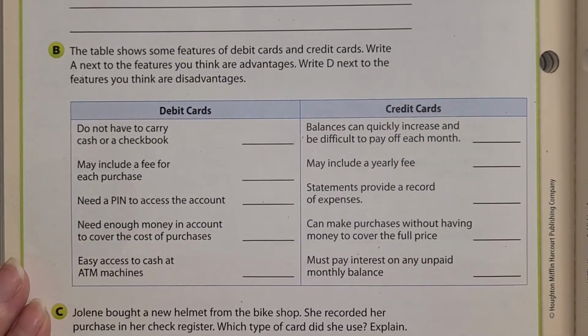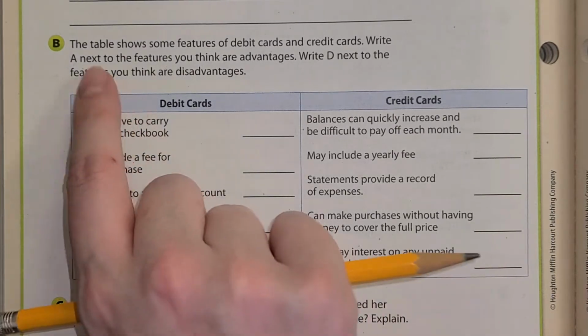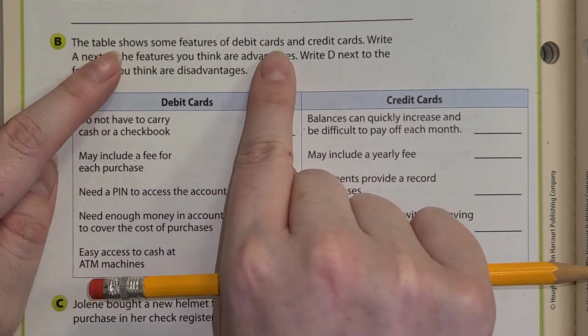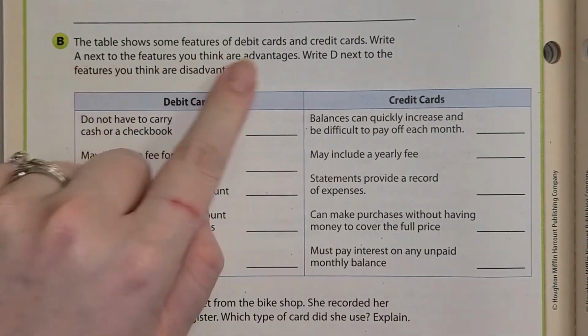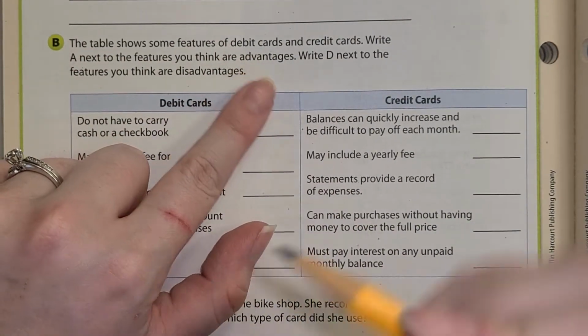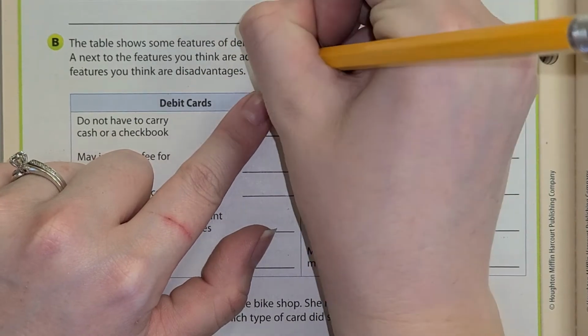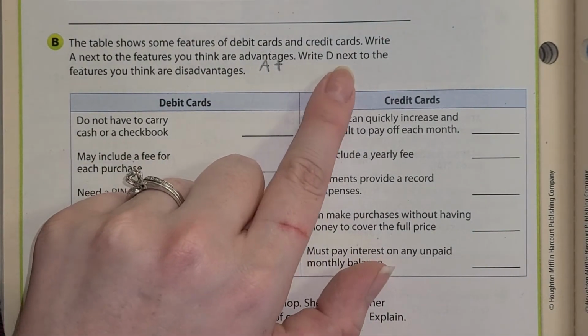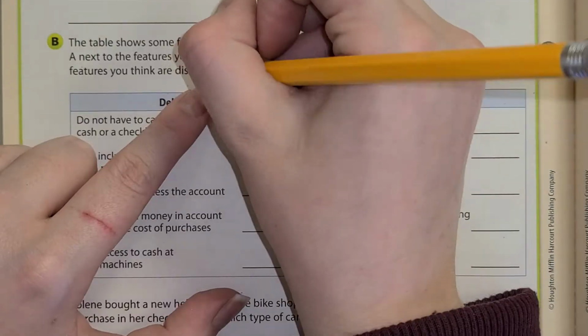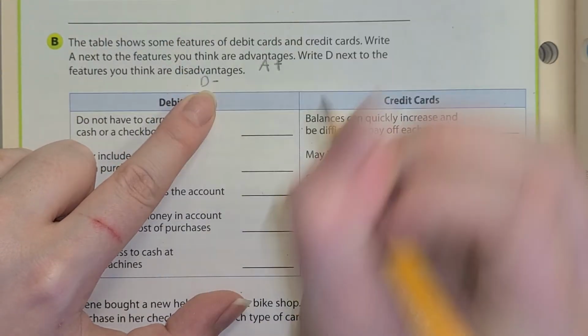Then we're going to come down here to the table. The table shows some features of debit and credit cards. Write A next to the features you think are advantages. You'll write A if you think it's an advantage, something that's good and easy about it. Write D next to the features you think are disadvantages, something that's not so easy.